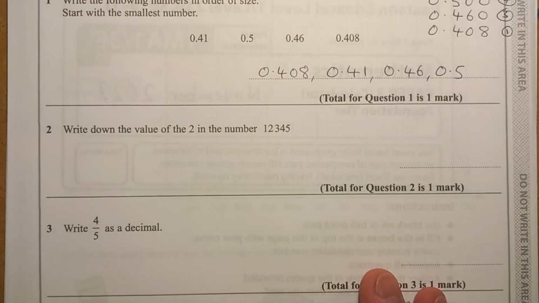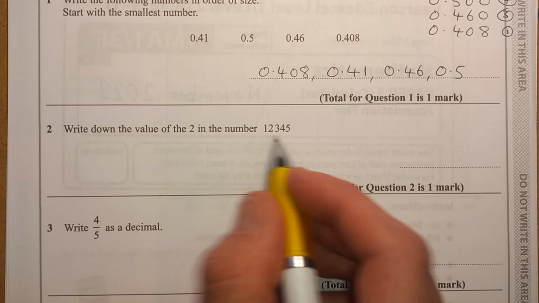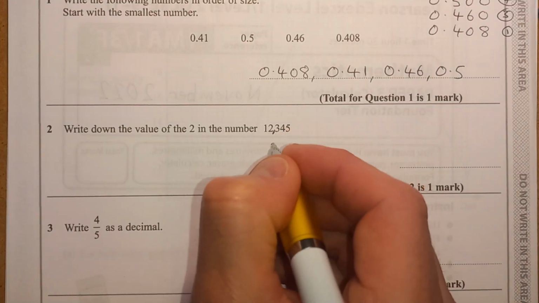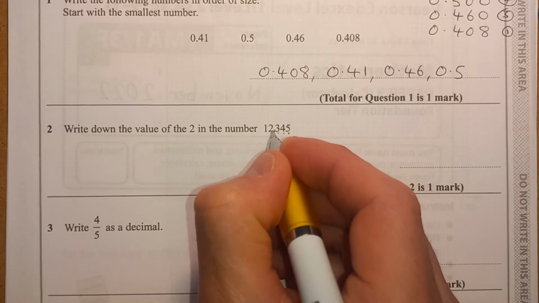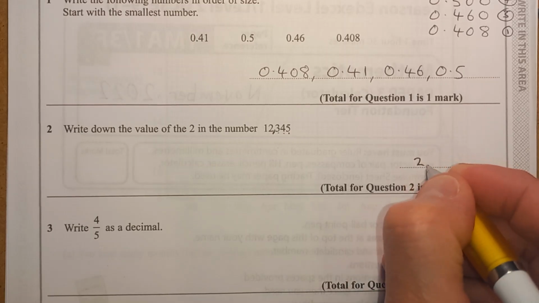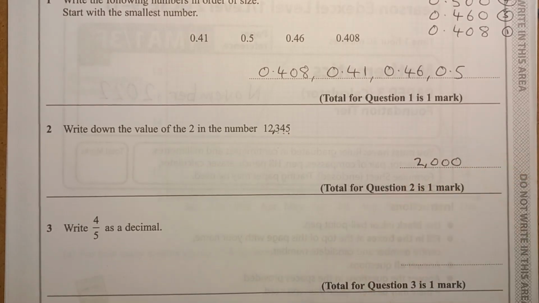Question 2. Write down the value of the 2 in the number 12,345. I'm going to put my comma in there, so it's 12,000. So these are the units, these are tens, these are hundreds. The 2 is in the thousands, so it is 2,000.